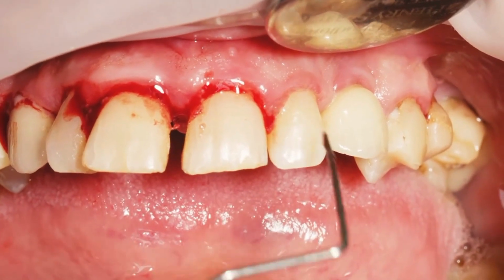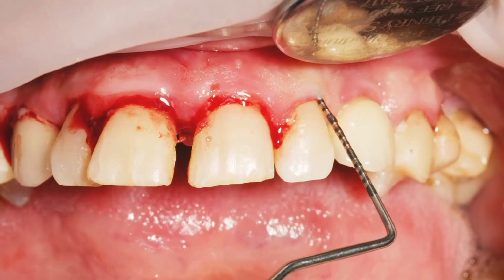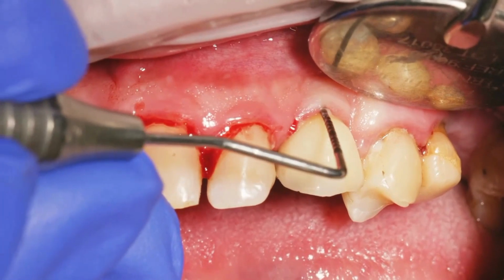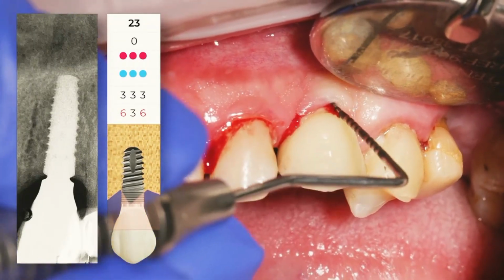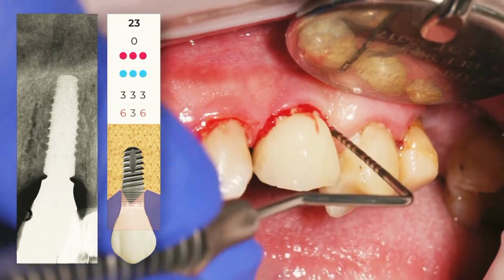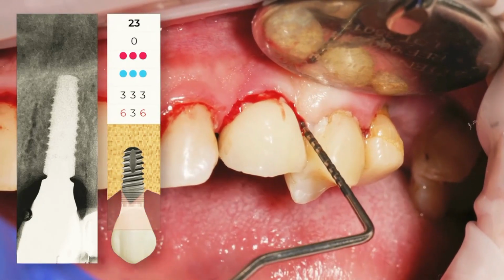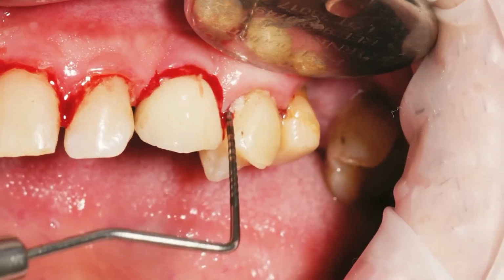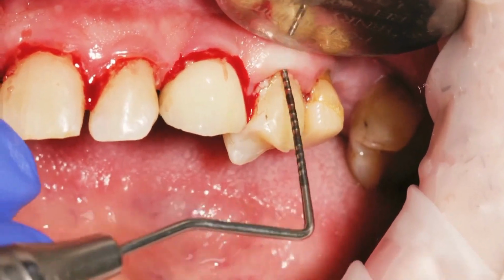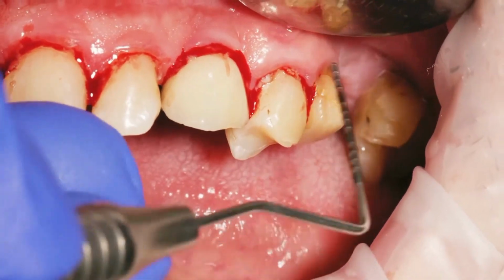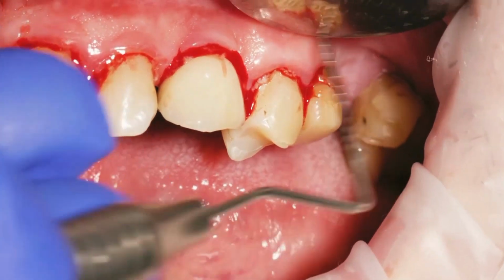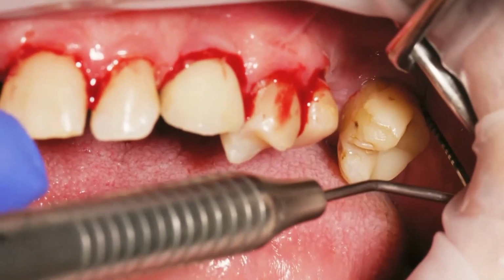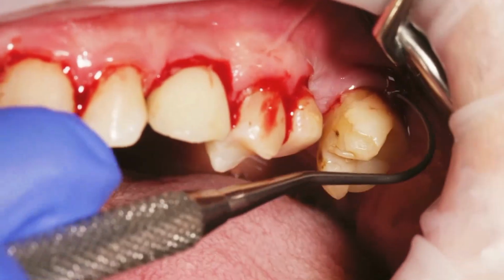And then we continue with the probing on every single side, and we test the bleeding on probing, the probing pocket depth, the recession. Another implant here, and 2.3, another mucositis site, because of bleeding on probing but no bone loss. And we also check the mobility, the furcation with the Nabers probe, and of course the suppuration, and also the condition of the soft tissues in terms of recessions and quantity of keratinized tissue.